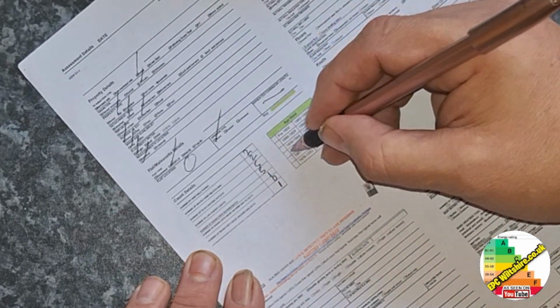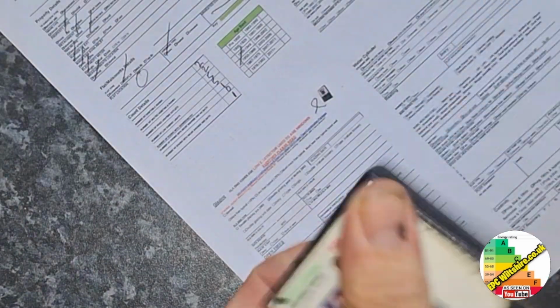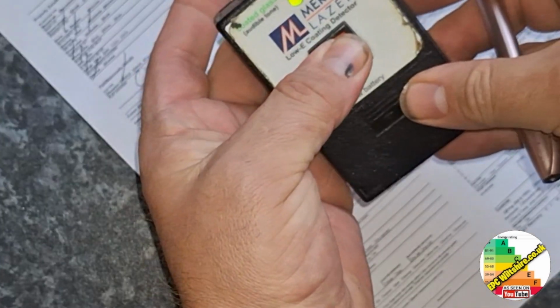Okay, and it was built in the 50s. Okay, so the glazing. So a low E detector, you can get these. They used to be accepted by ECMK, no longer. So I don't really use it anymore. But you put one of those up against the glass and it tells you whether it's got a coating or not.